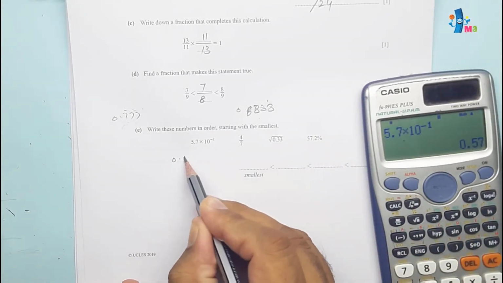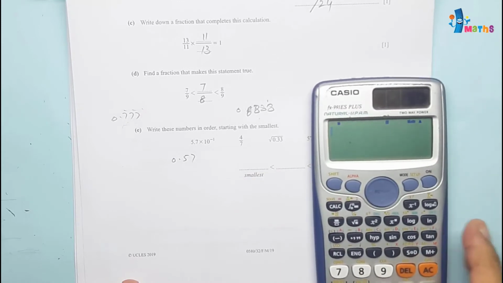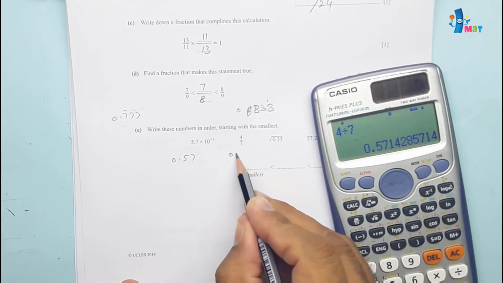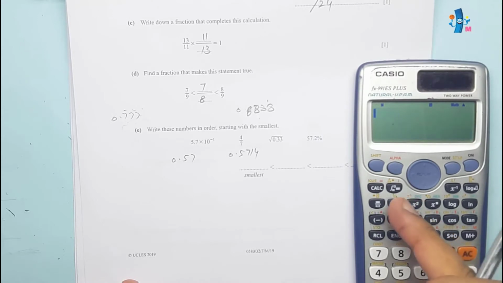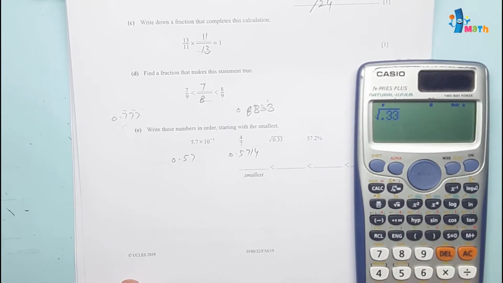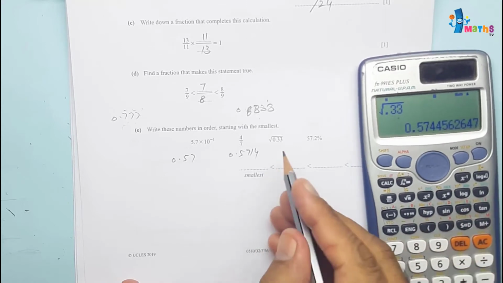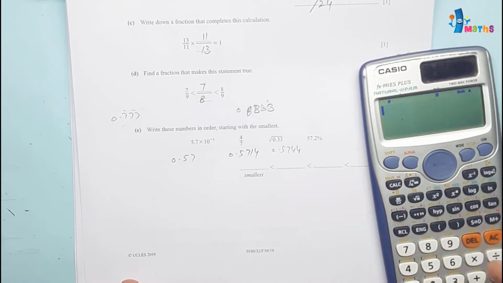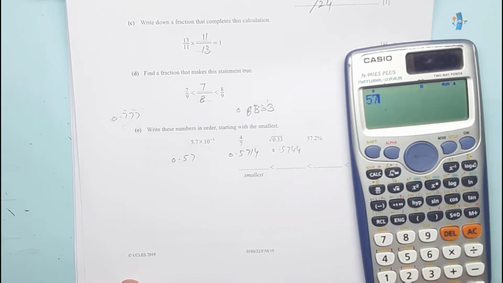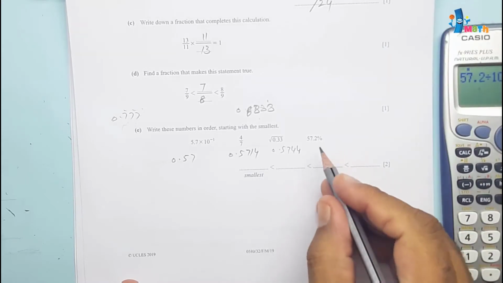In decimal this will be 0.57, and 4 divided by 7 will be equal to 0.5714, and root of 0.33 will be equal to 0.5744. And if we check 57.2 percent, divided by 100 it will be equal to 0.572.